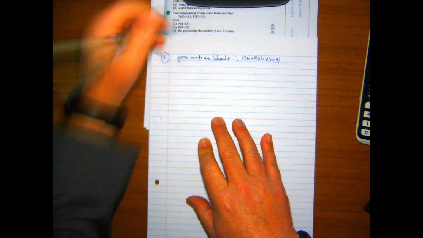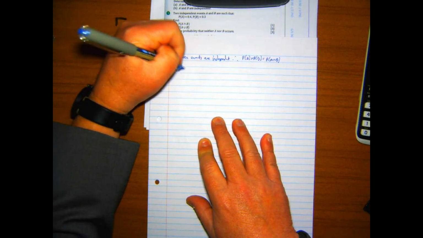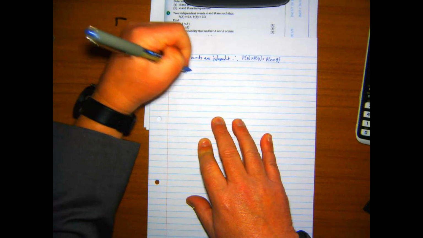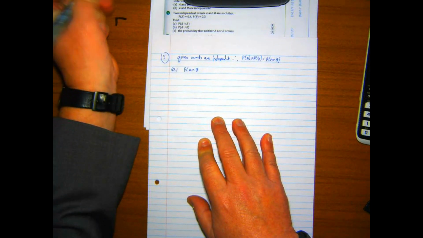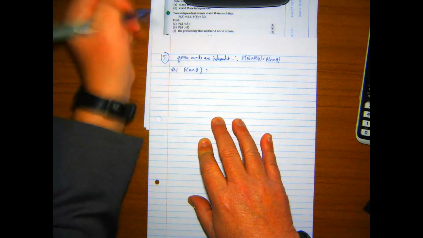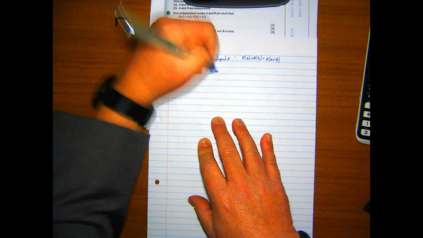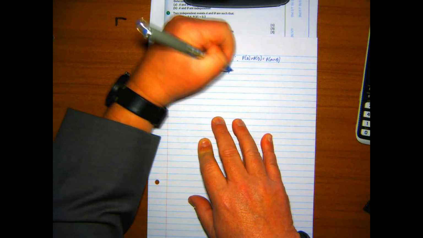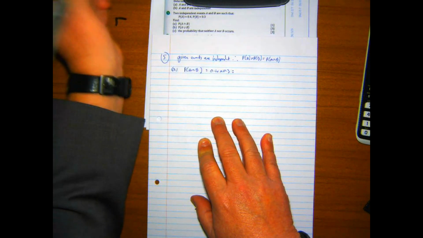Find the intersection. So probability A and B will be 0.4 times 0.3, which is 0.12.